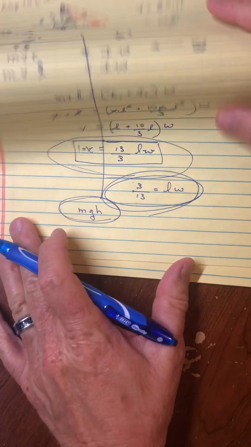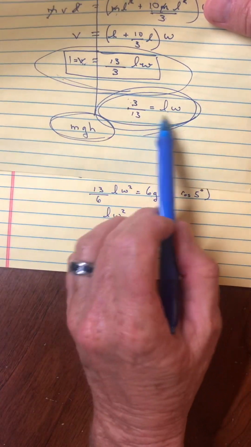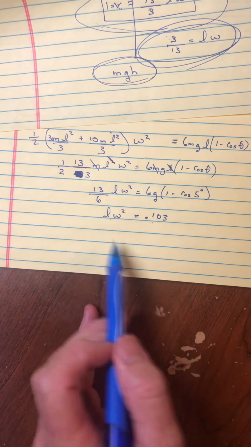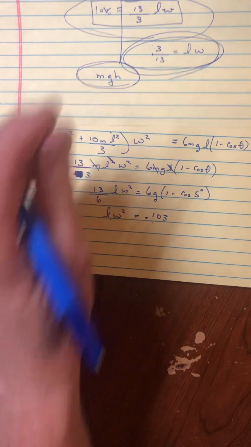So now I have my system of equations, if you will. I have an equation that has two unknowns and another equation that has the same two unknowns. And now you should be able to solve them.